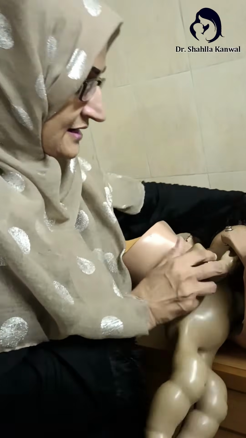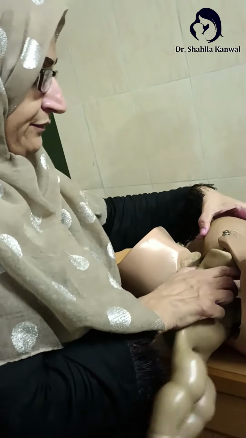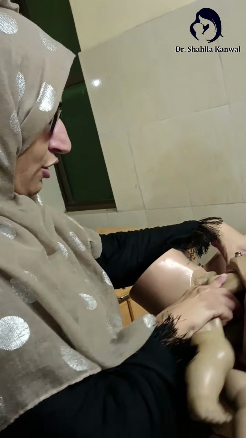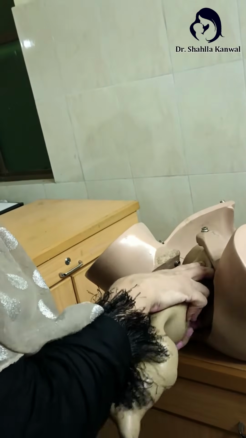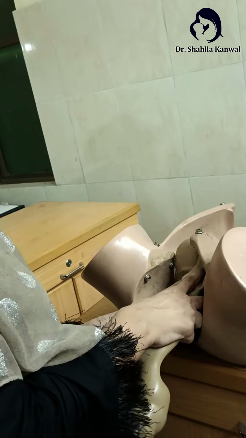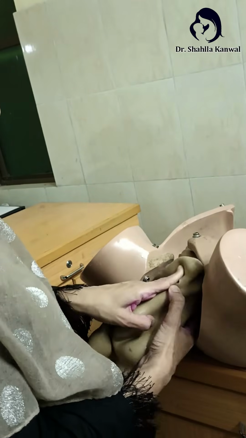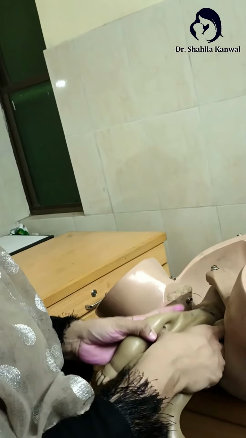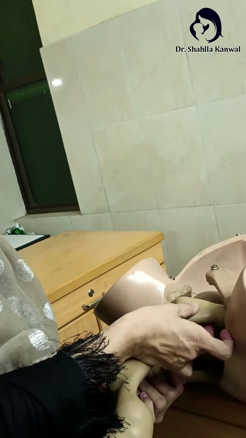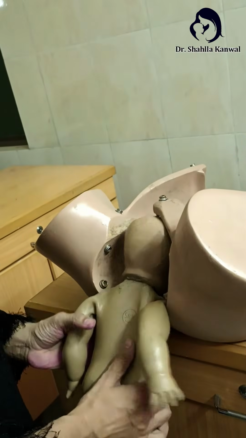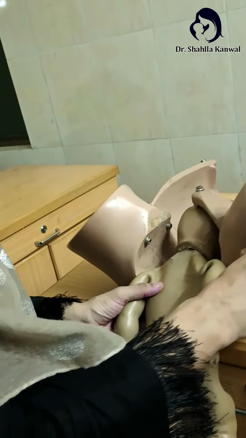But if they are extended, then what you have to do is perform the Lovset maneuver. In the Lovset maneuver, the baby is in the pelvic outlet, and you have to rotate the baby through 180 degrees so that the anterior arm will be delivered. Again, you rotate through 180 degrees, so that the posterior arm becomes anterior, and this arm is also delivered. Now it's time to deliver the fetal head.